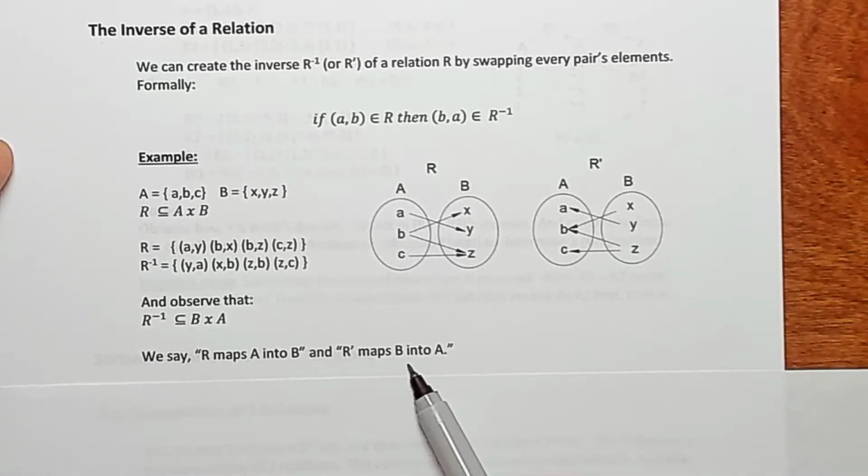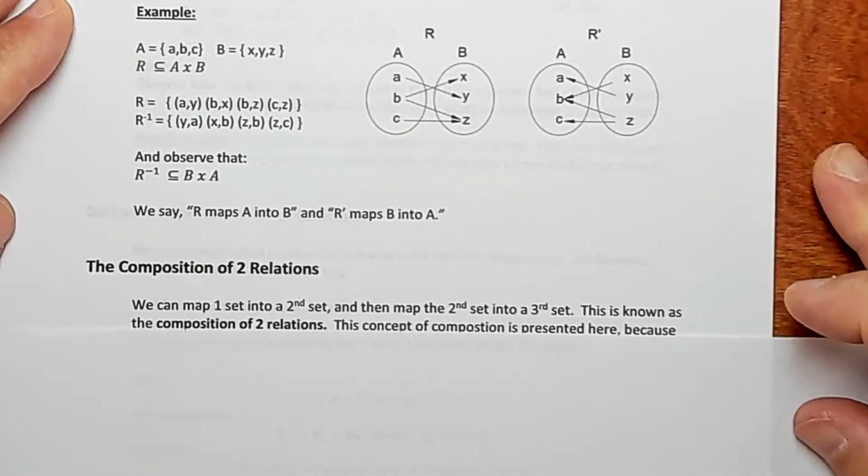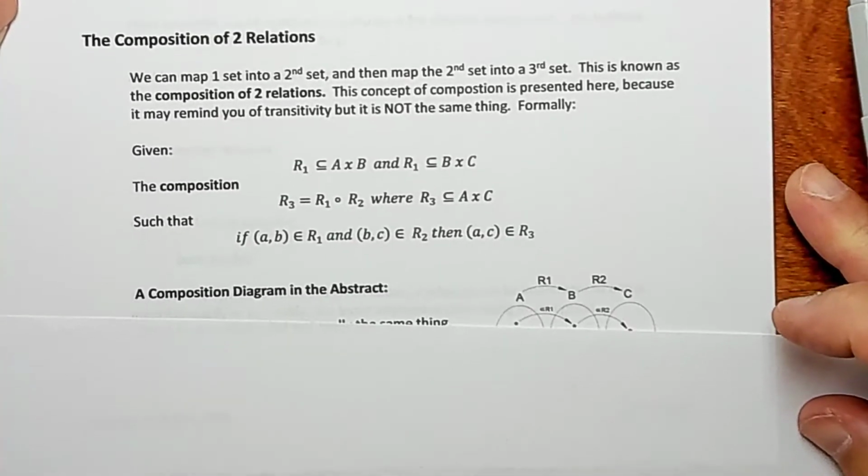Oh, hey, that's what I got in the notes here. That's where I get this stuff. It's all written down.